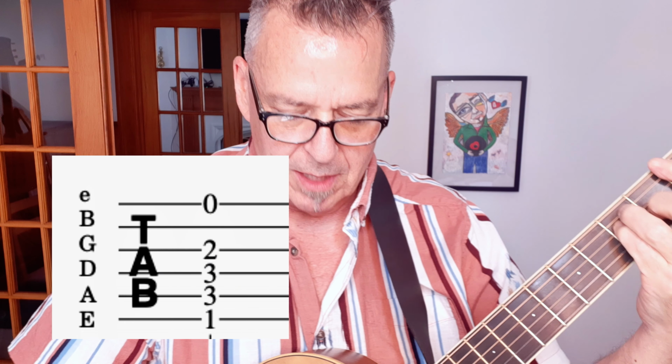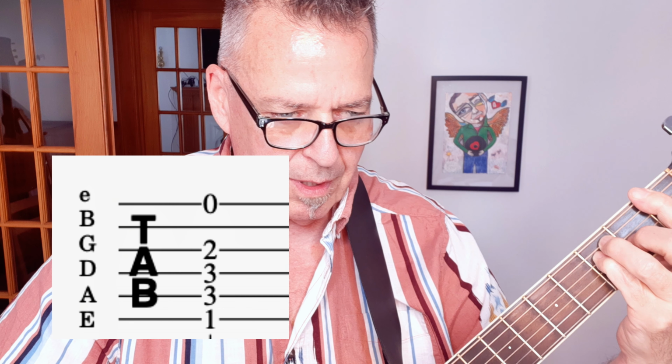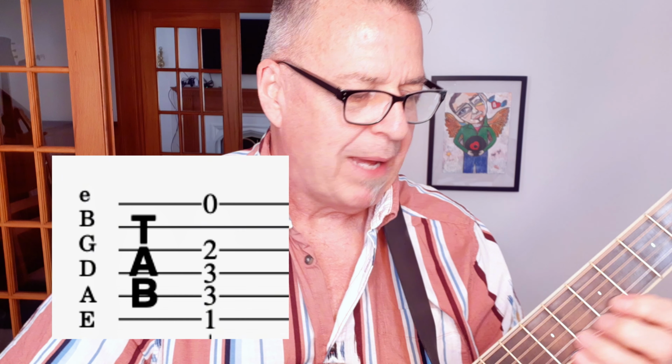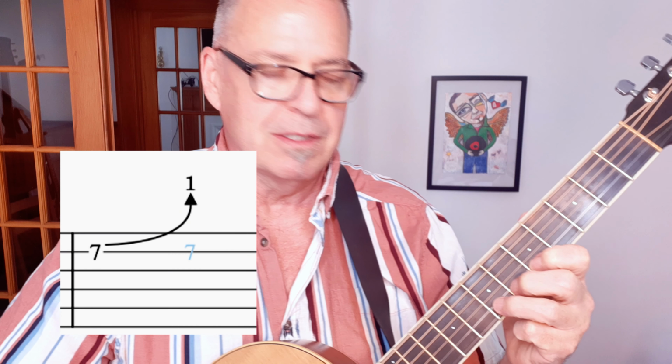In addition to what string and what fret our notes are on, tablature also provides a fairly comprehensive set of symbols that show us when to use certain techniques. For example, chords are shown like this. So for our day one song, the F chord that begins it would be shown like this. Okay? Bends. Bends are a common technique, and a bend would be shown like this.